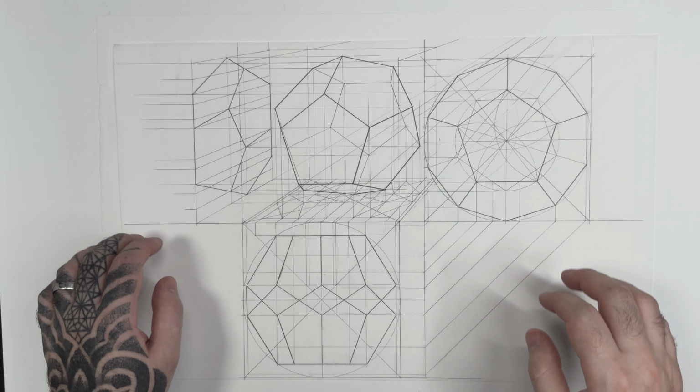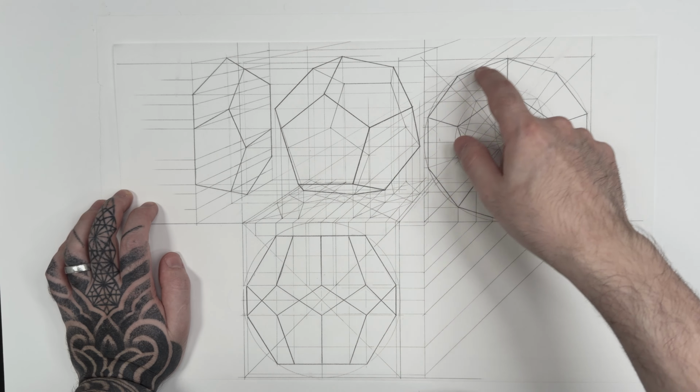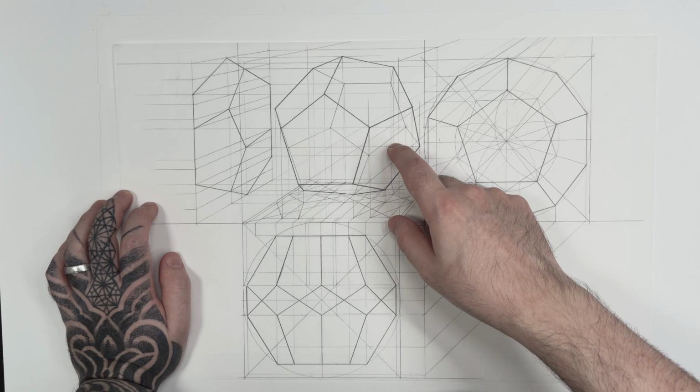Hello everyone. Alright, so I'm gonna teach you guys how to draw this dodecahedron in 1 point perspective.